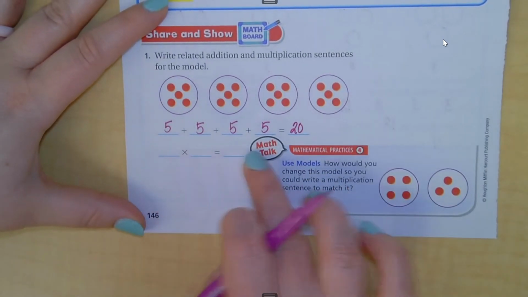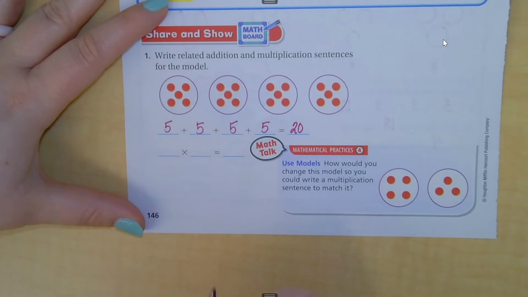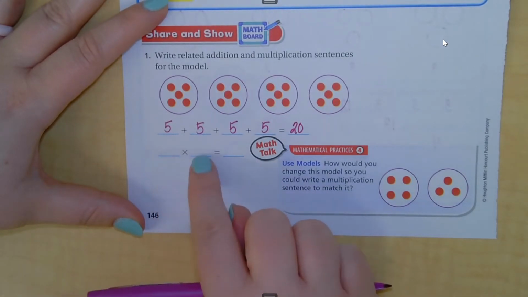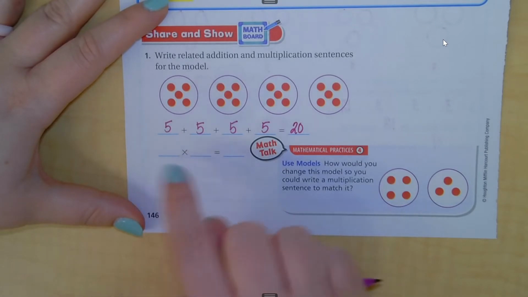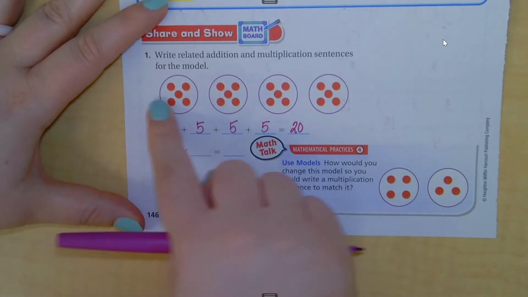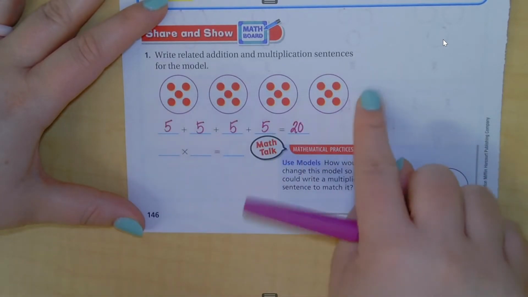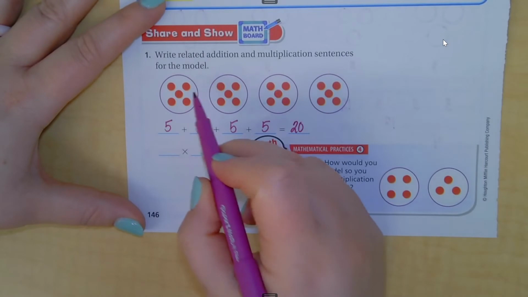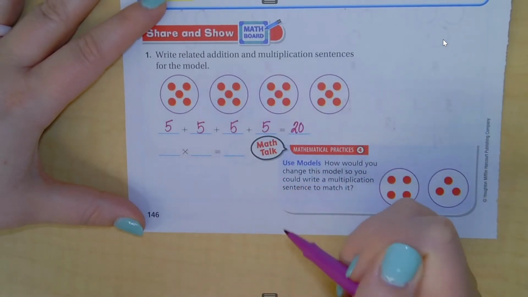Now, let's write this multiplication sentence. And I want you to hear me loud and clear, my friends. The order that you write your factors matters. It matters. Look at your groups. Okay? I'm going to write it out so you can see it. How many groups do we have? 4.